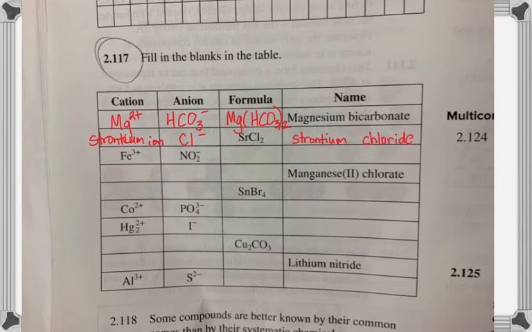Okay? Now, I'm not going to do the whole thing because the answers are in the back of the book. That was a chapter 2 question.